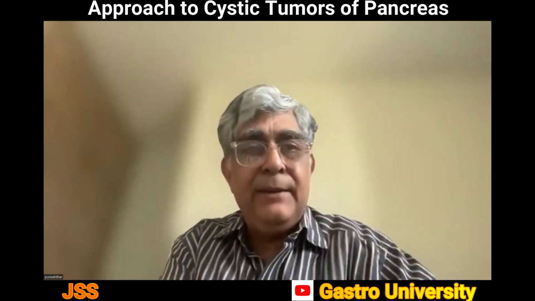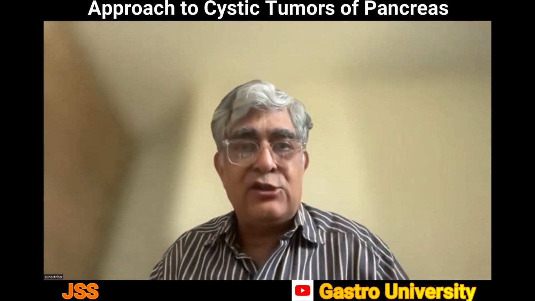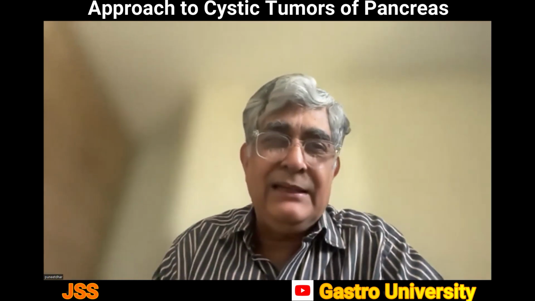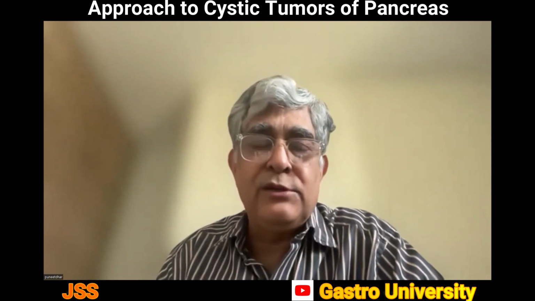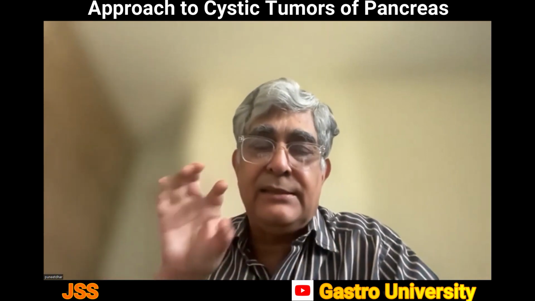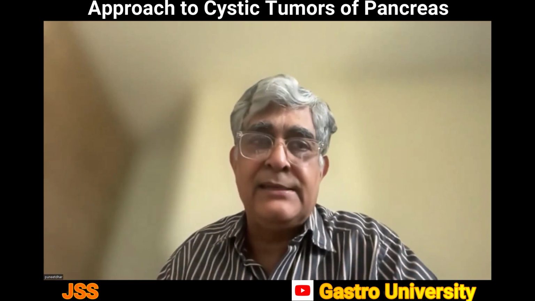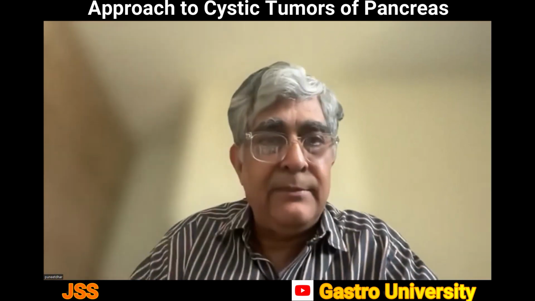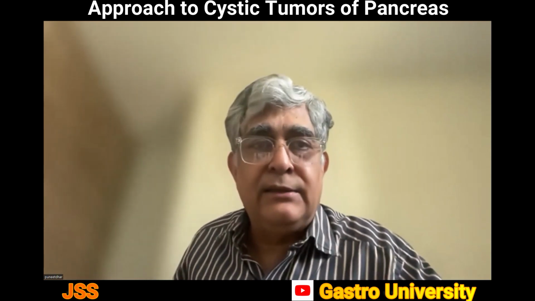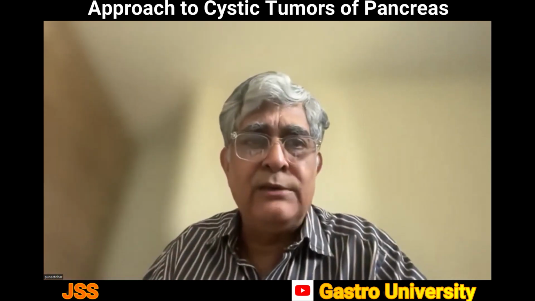So in the main duct IPMN, the entire duct is dilated, as I showed in some of those photographs, and technically it doesn't come under cystic tumors, because for the clinician the typical cyst within the pancreas will not come as a main duct IPMN. It will usually be a branch duct. So the difference is mostly morphological on the CT itself.